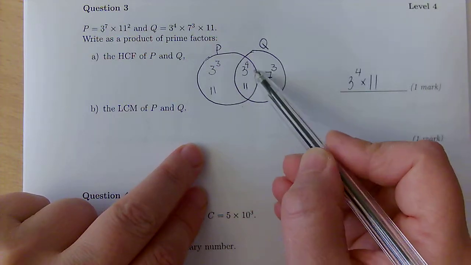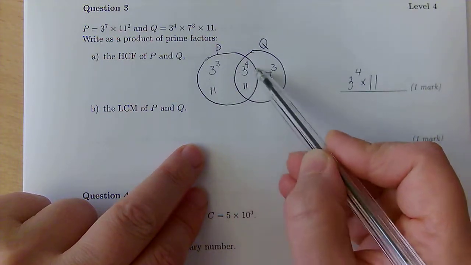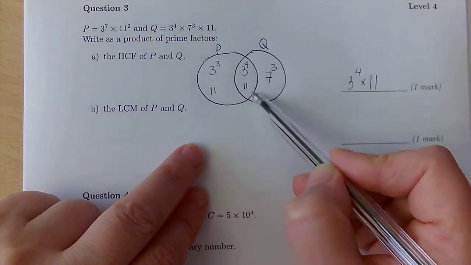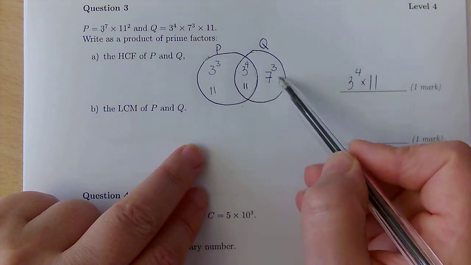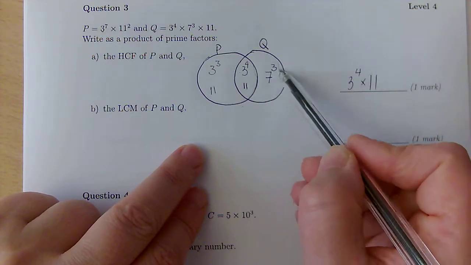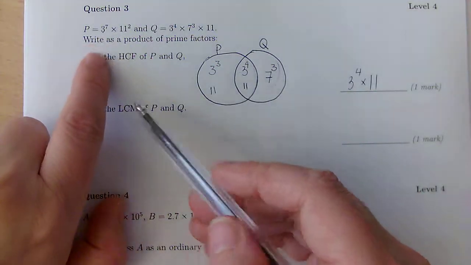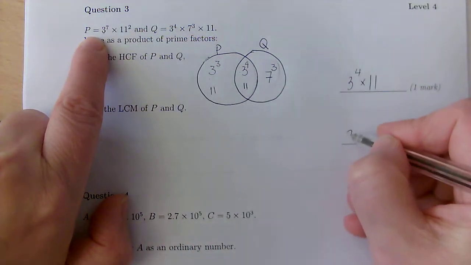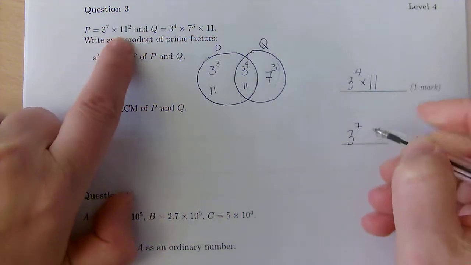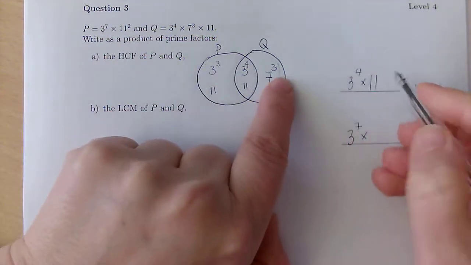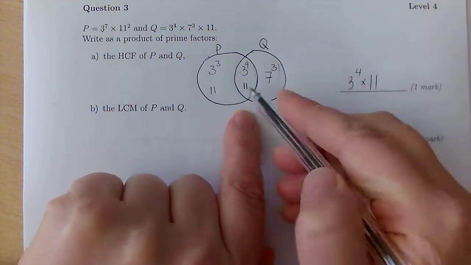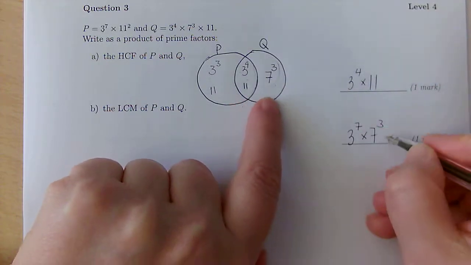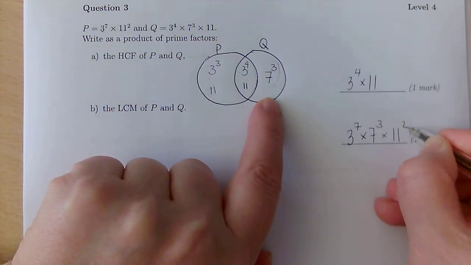If you think about this number, look, P is all here, isn't it? The only number that wasn't counted is 7 to the power of 3. So basically, if I pick up any power here, 3 to the power of 7, I now need to take the maximum, 3 to the power of 7, multiplied by 7 to the power of 3, because we didn't have it for P, and then we will multiply it by 11 to the power of 2.